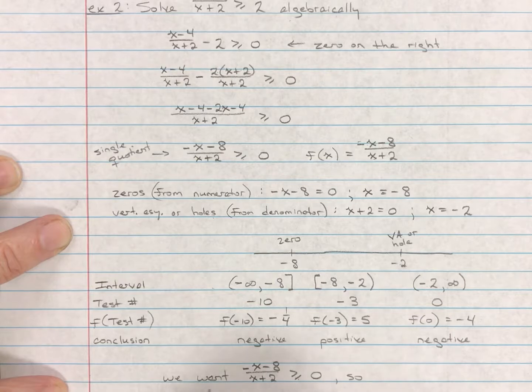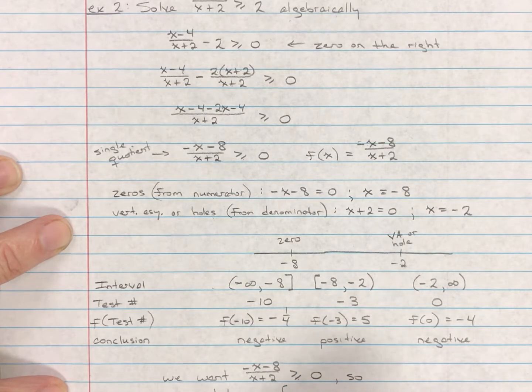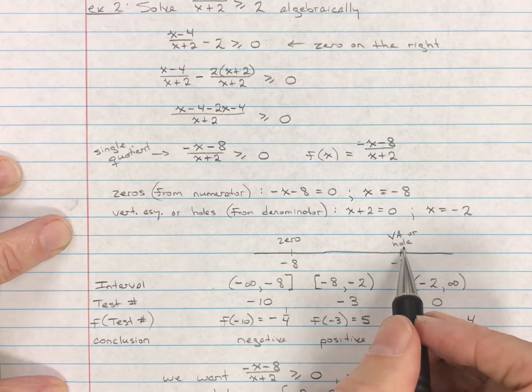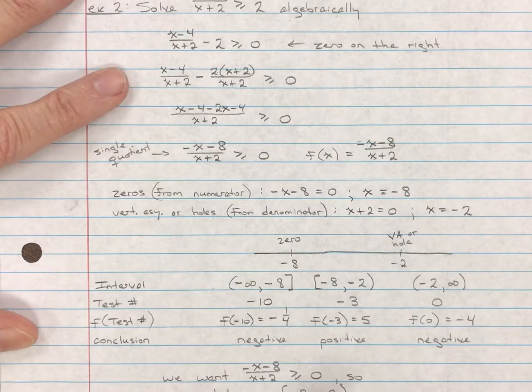So our solution is this interval right here. Negative 8. Remember, because it's equals, we're going to include the 0 all the way to negative 2, but because negative 2 is a vertical asymptote or a hole, we're not going to include it because it's not going to be part of the solution set. So here you have it from negative 8 to negative 2, including negative 8.